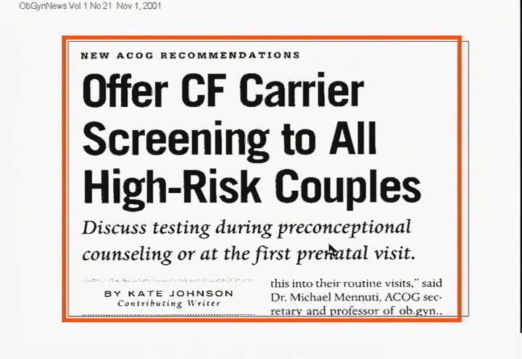The American College of Obstetrics and Gynecology recommends offering cystic fibrosis carrier screening to all high-risk couples. In fact, probably the most common autosomal recessive disorder in Caucasian populations in the United States is cystic fibrosis.